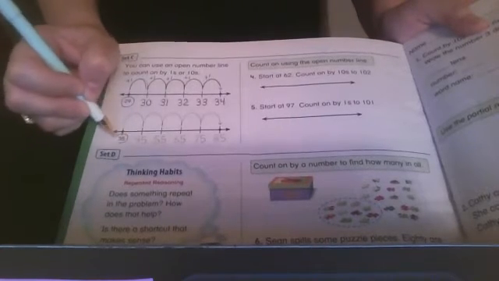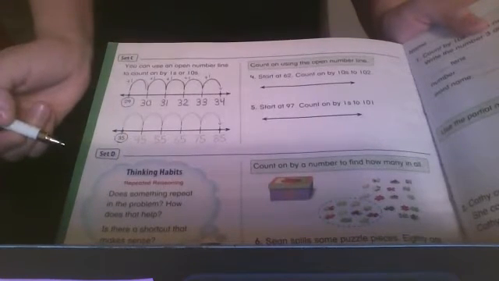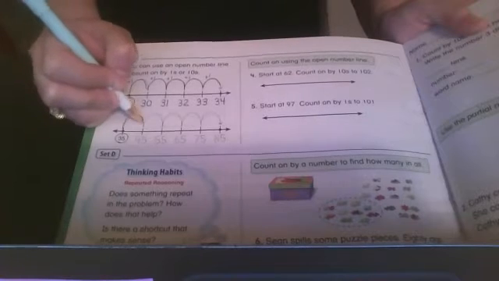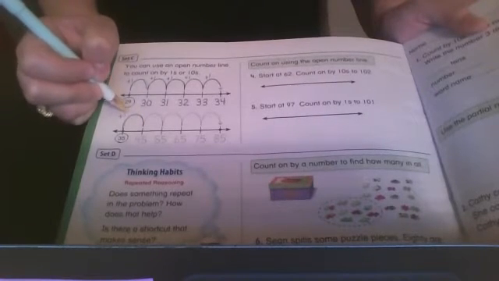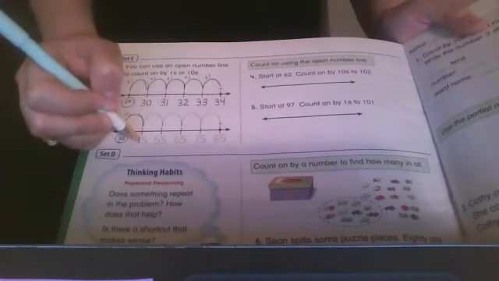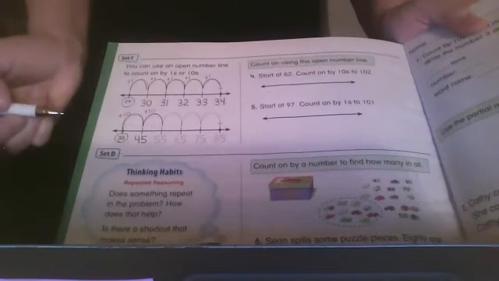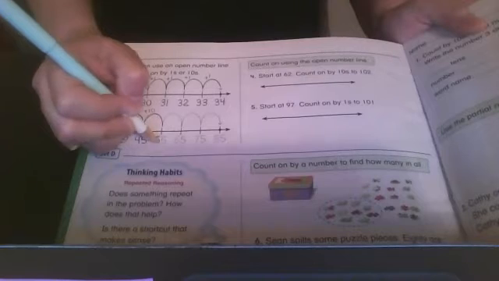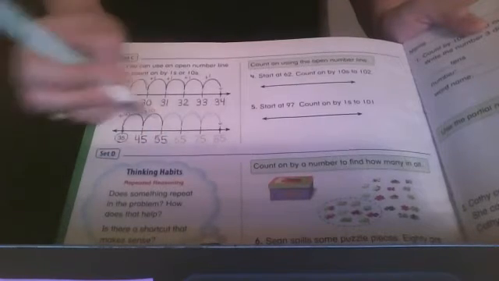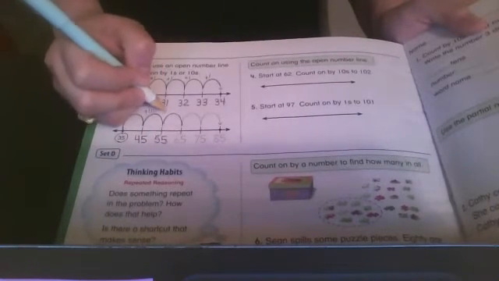So here I'm starting at 35. And I jump +10. And I land at 45. Then I jump +10. And I land at 55. +10.